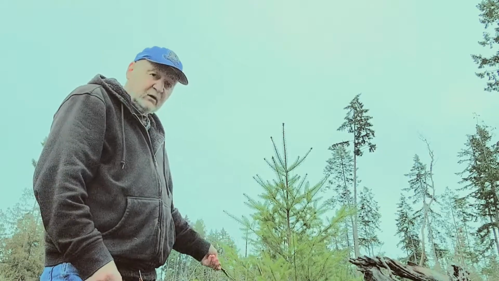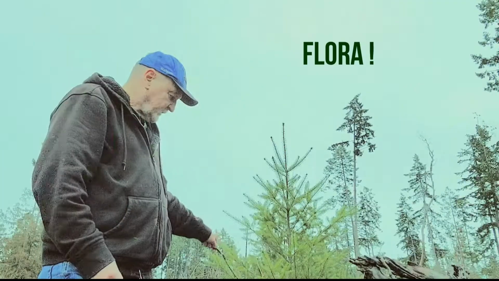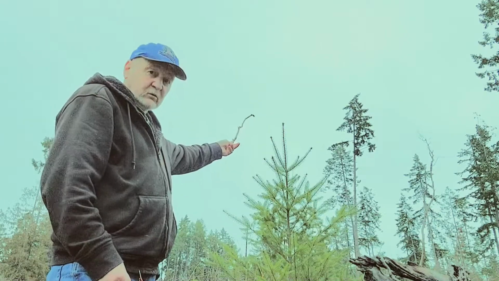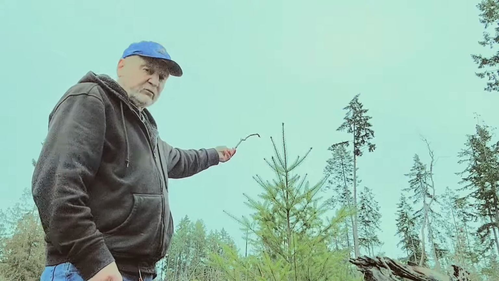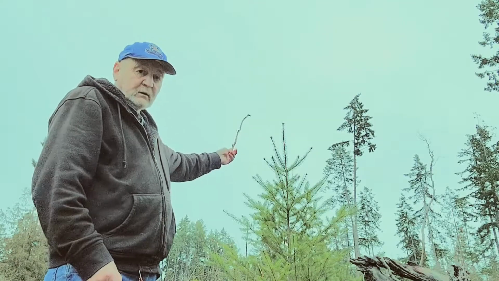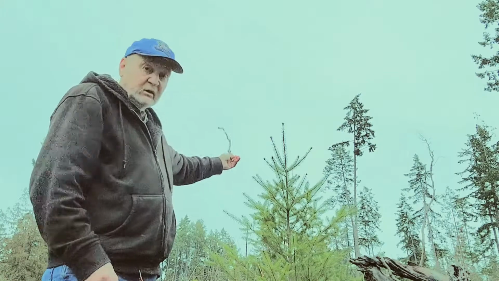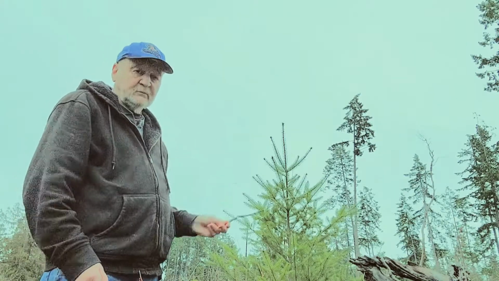It's well above the competition of the flora down here. Takes a while, but it gets up, and now it's really starting to grow. Last year's growth is well over a foot. This year's growth, which will start soon, will hopefully be as good as or more.